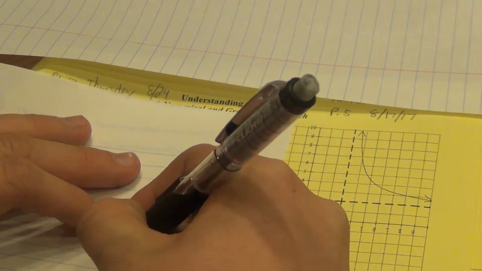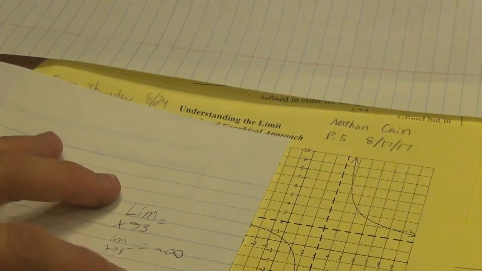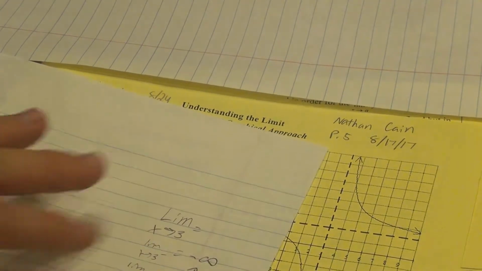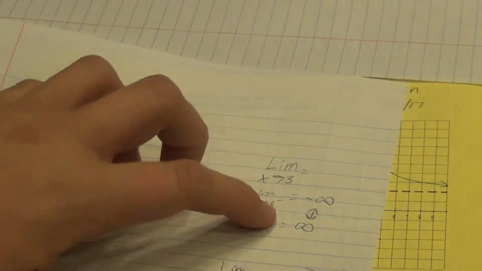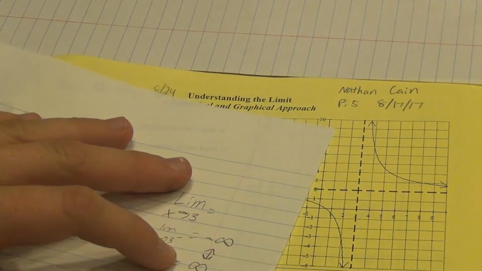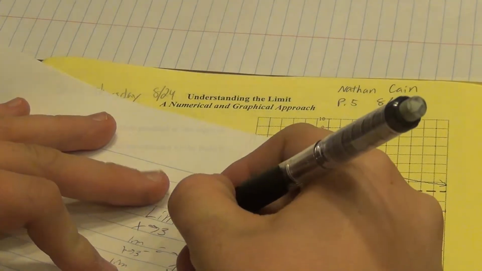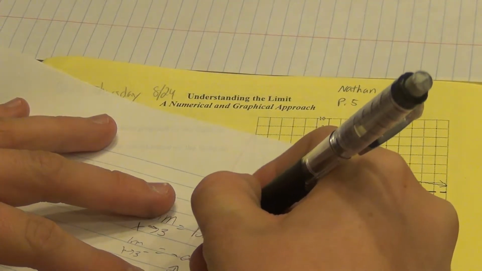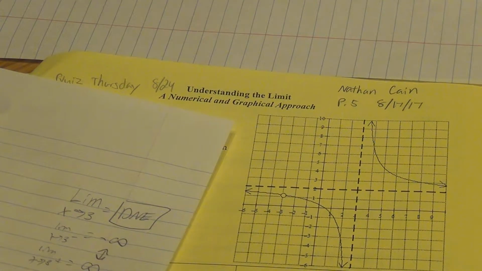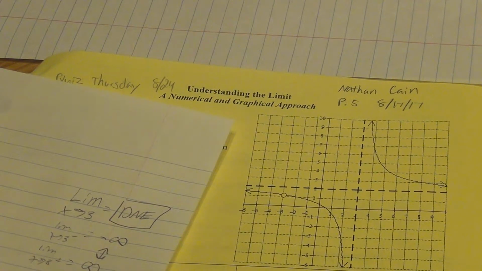But the limit as x approaches 3 from the right is +infinity. Well, that's a problem. These two values are not the same. One's -infinity, one's +infinity. So in this instance, the limit as x approaches 3 does not exist because the values as x approaches 3 from the right and from the left are two different values.